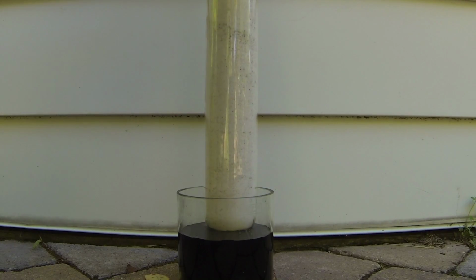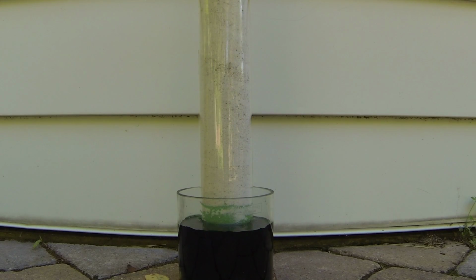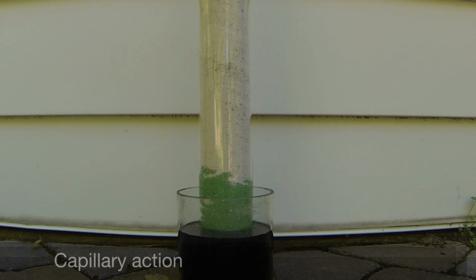In this video, the adhesion of water molecules to the grains of sand in this column allows the water molecules to move upwards against the force of gravity. This is known as capillary action.